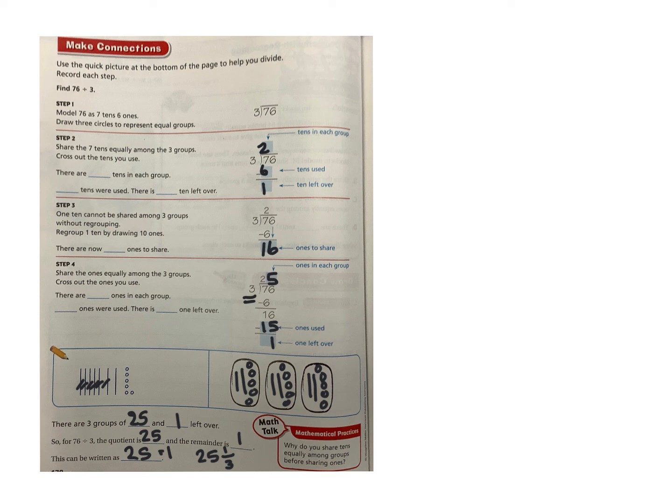Okay, this is clearly going to need some practice, right? Your brain's probably going, oh, I kind of get it. I don't know. I don't even know if I get it, Miss Sanchez. That's okay. We're going to practice them. Be patient with your brain.